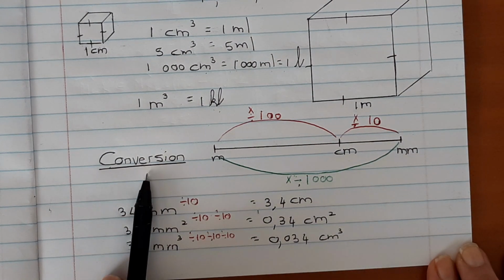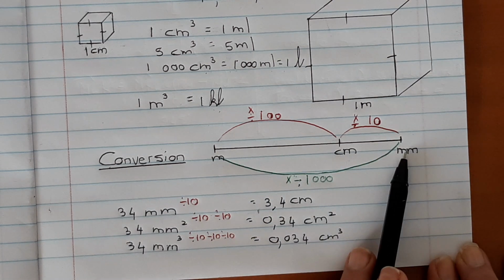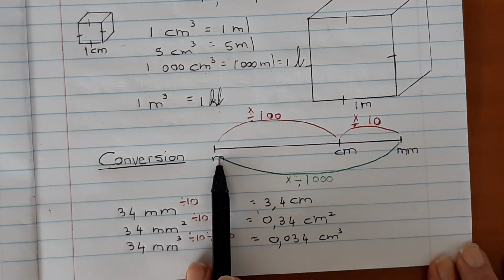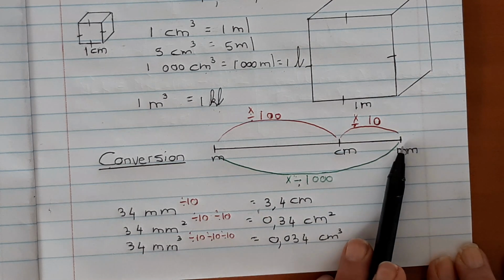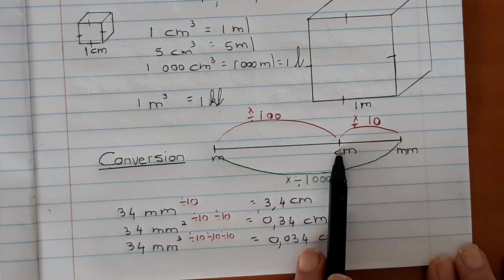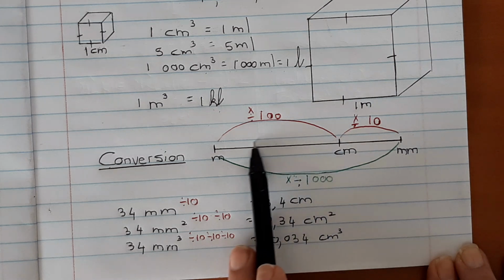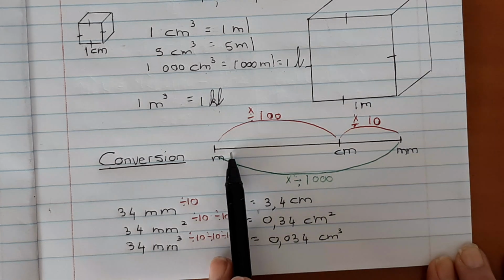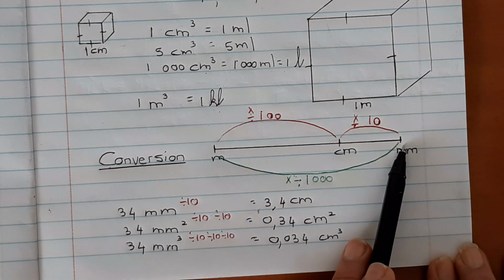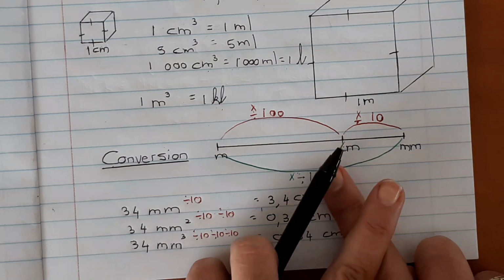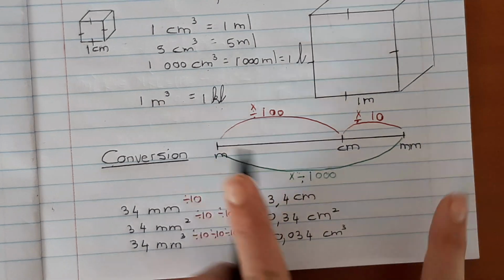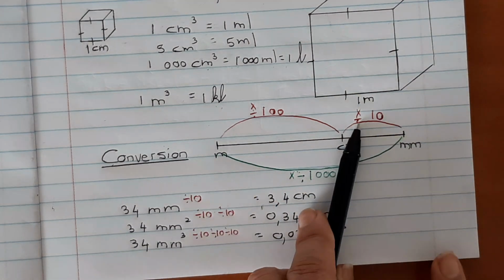When you convert, remember now you have millimeters. There's 1,000 millimeters in a meter. And then centimeters is in between. There are 10 millimeters in a centimeter, 100 centimeters in a meter. If you want to convert from millimeters to centimeters, you know it's 10. You go from the small to the big one. So you have to divide by 10.